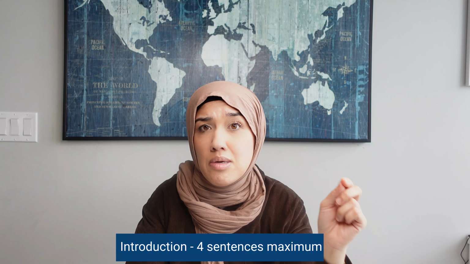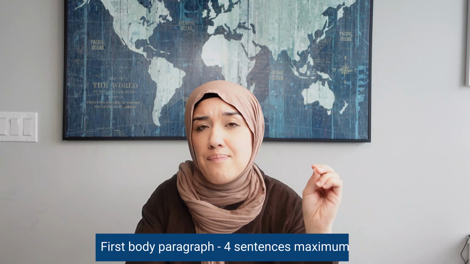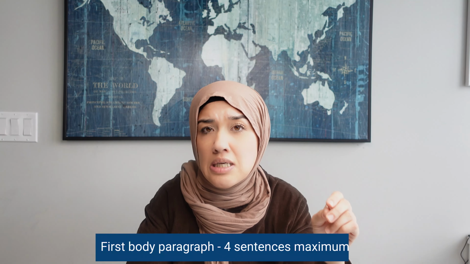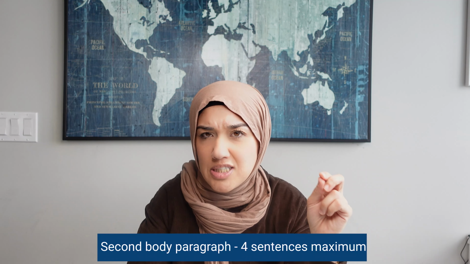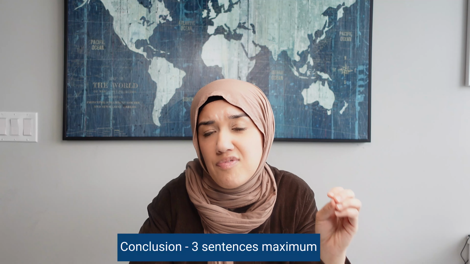So now that you know how exactly to format your opinion-based essay for your IELTS Writing Test 2 question, let's talk about how many sentences you should include in each particular paragraph. So your introduction should only be a maximum of 4 sentences. And then your first body paragraph should also be a maximum of 4 sentences. Your second body paragraph should be a maximum of 4 sentences. And then finally, your concluding paragraph should be a maximum of 3 sentences.